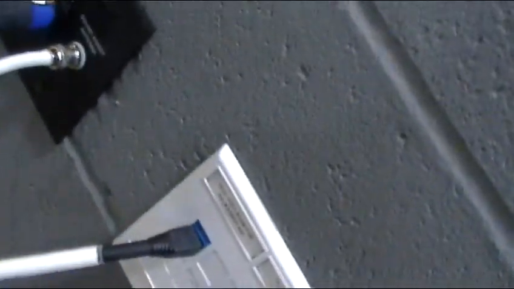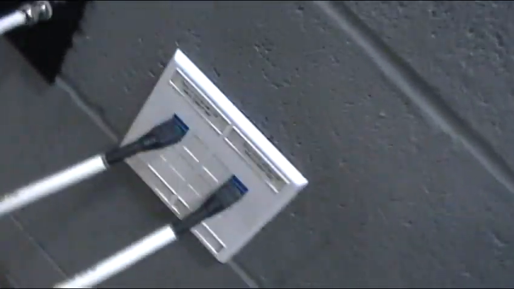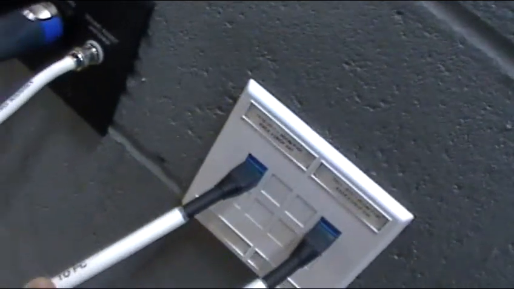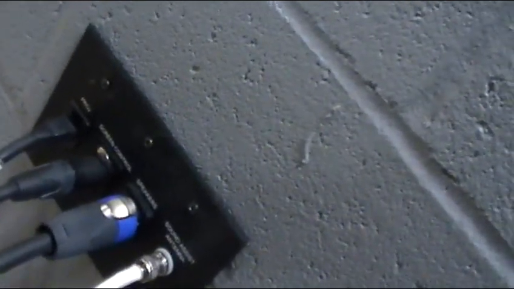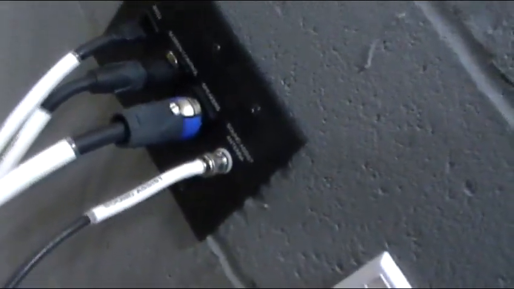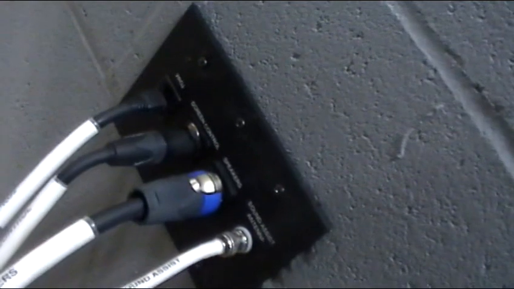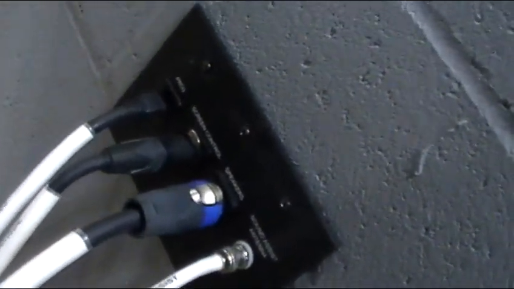The system, in order to function, must be connected with the tethered cable to the wall, which includes a network cable for the resident PC, a network connection for the controller. We have a coax cable for the listening assistive system. We have the actual speaker cable coming out of the amp to the wall.